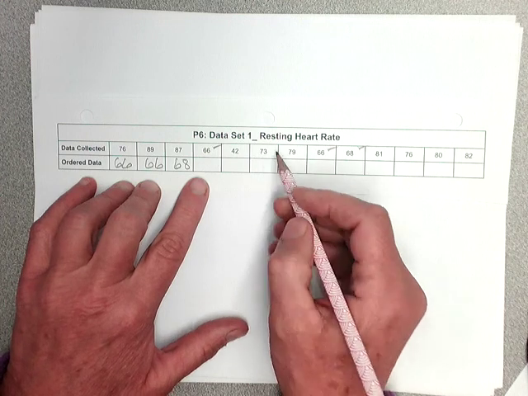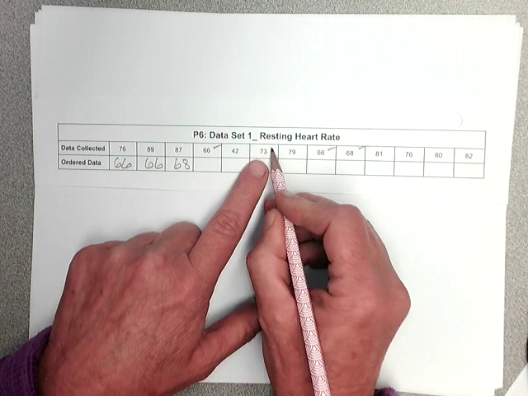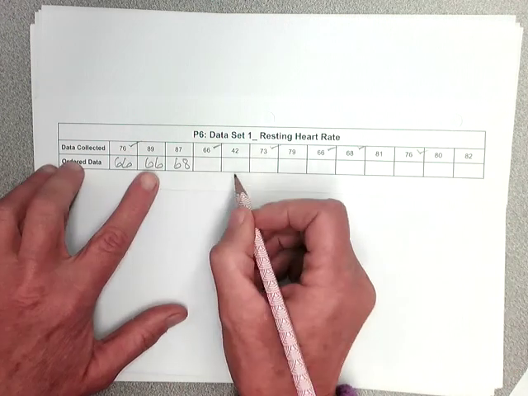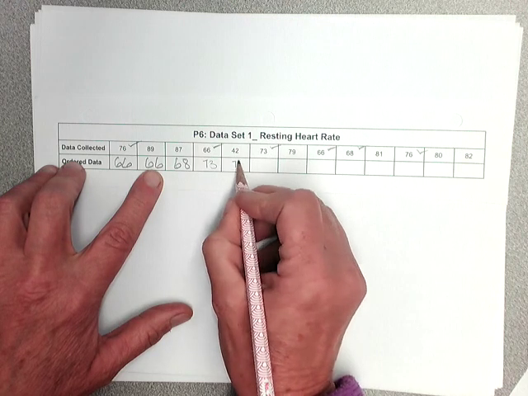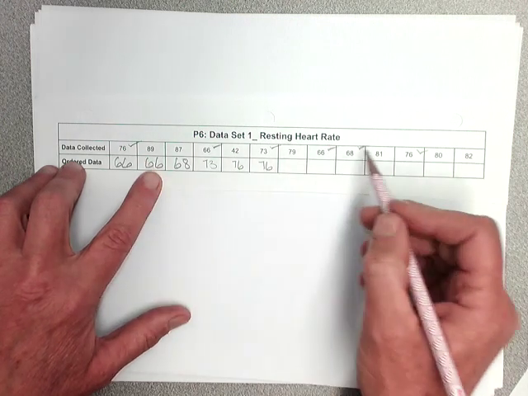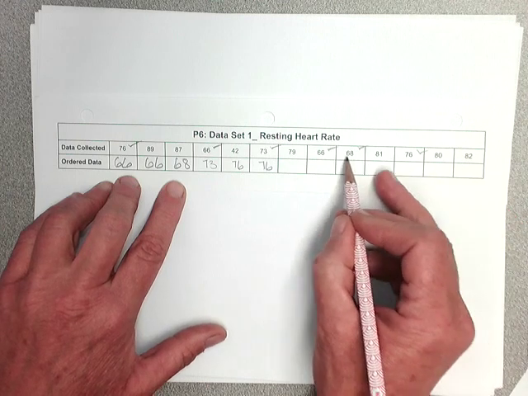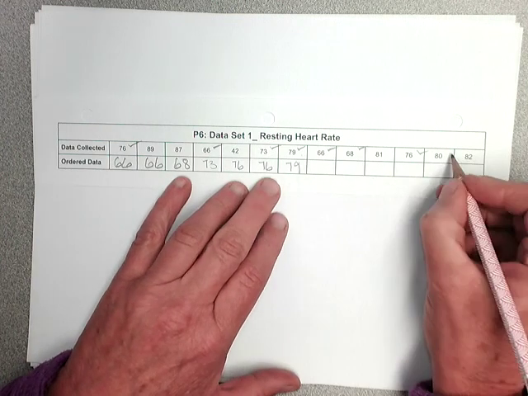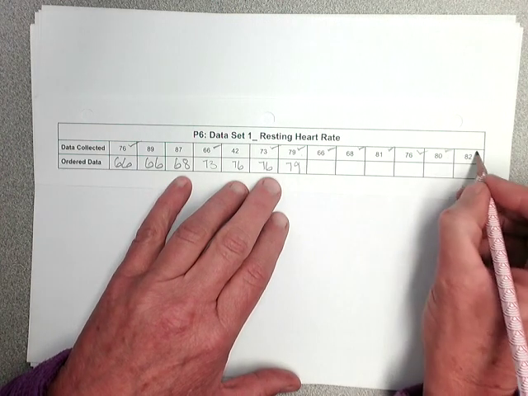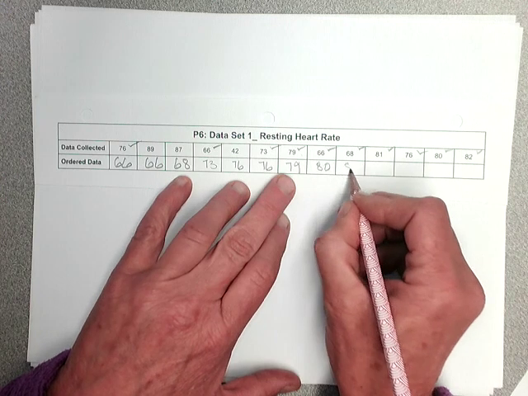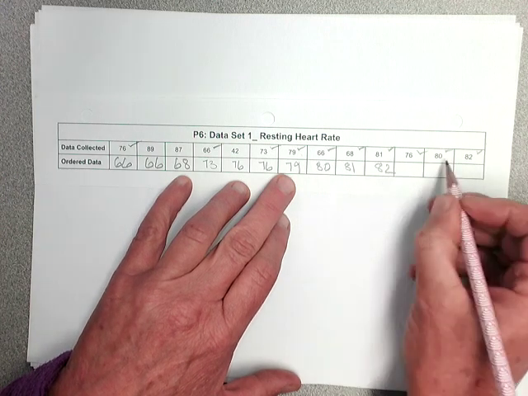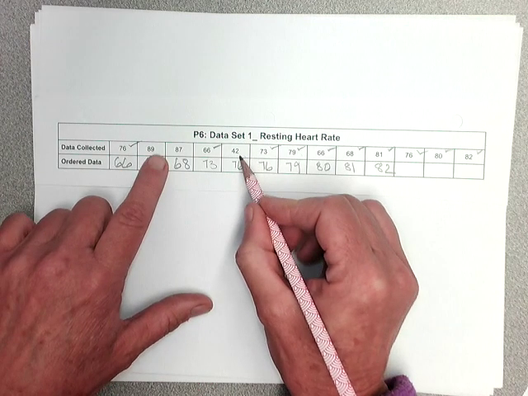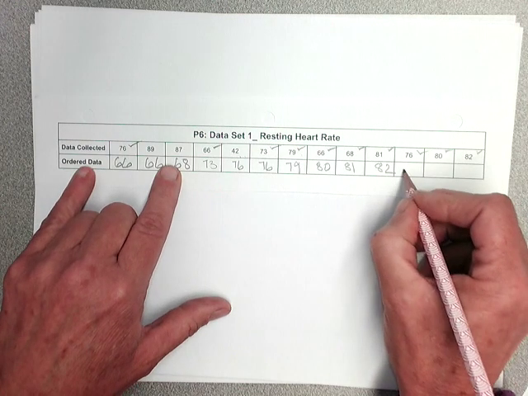Okay, looks like next I've got 70s, I've got 73, 2 76s, also super important to check off your data as you find it, and then a 79, and then I've got 80, 81, and 82. I missed my 42. And then 87 and 89.